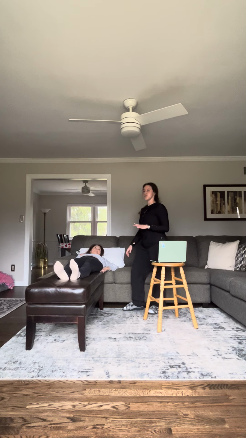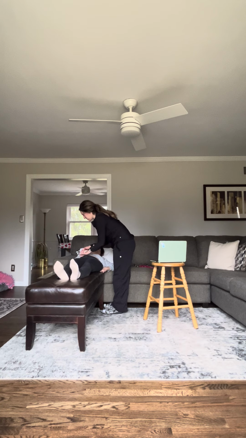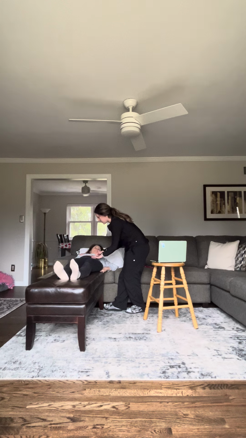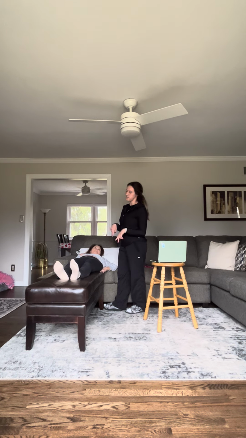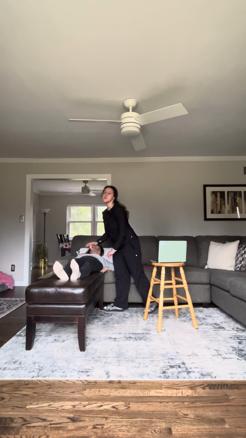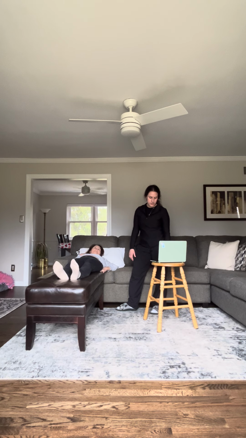So now we're going to percuss all four quadrants. And now I'm going to palpate femoral arteries. And those are both 2+ bilaterally.